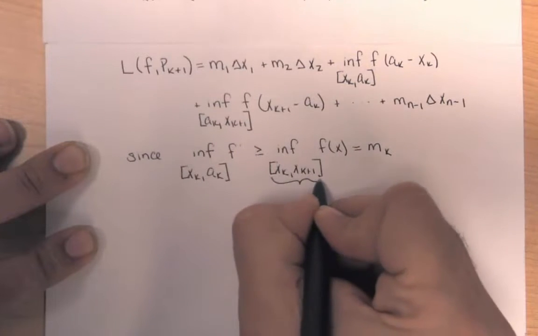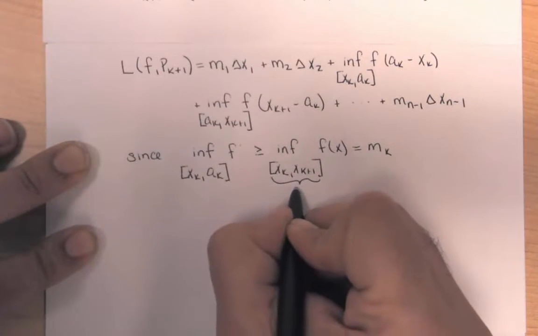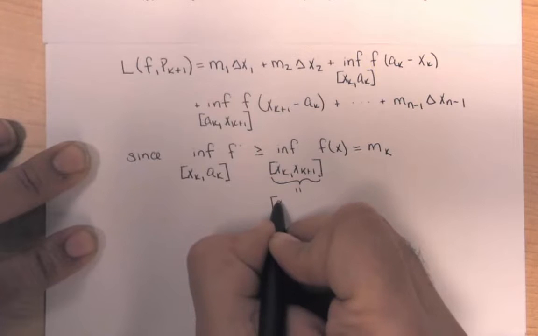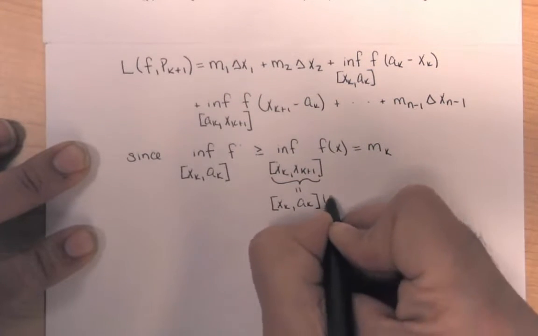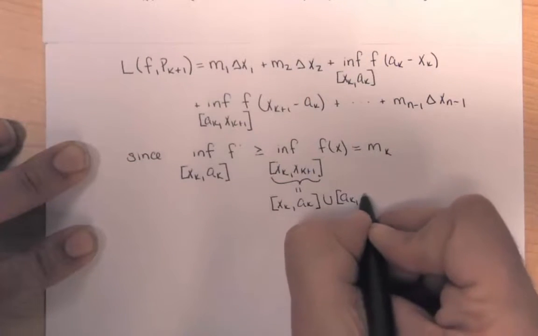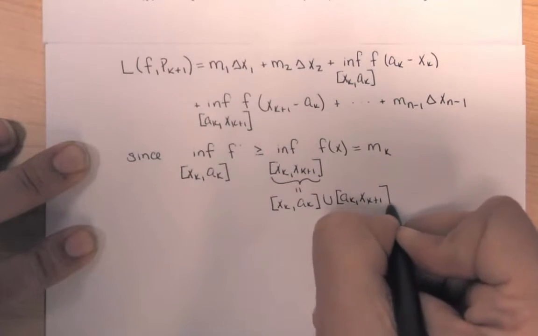Because this interval is equal to the union of xk to ak and ak to xk plus 1.